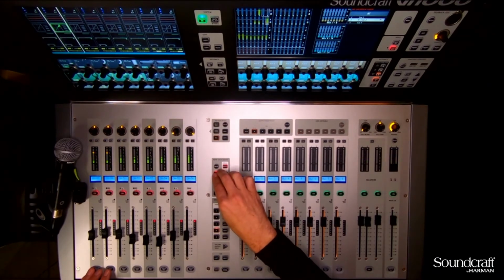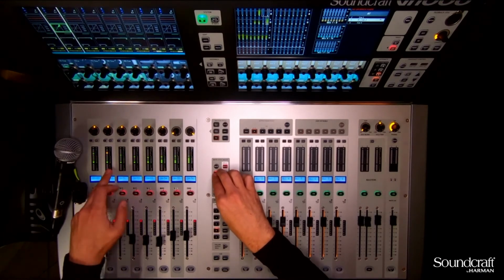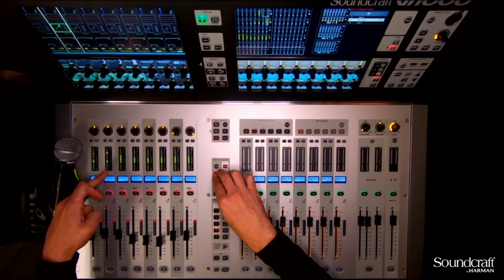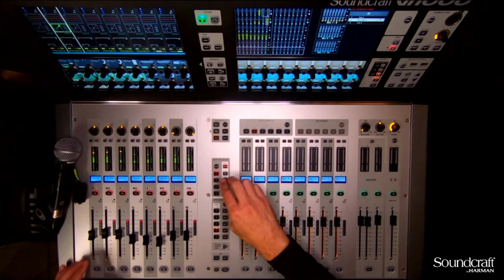So I'm going to now switch it on, and you're going to hear this, because this kick has got compression on it, immediately it's going to jump out of the mix.